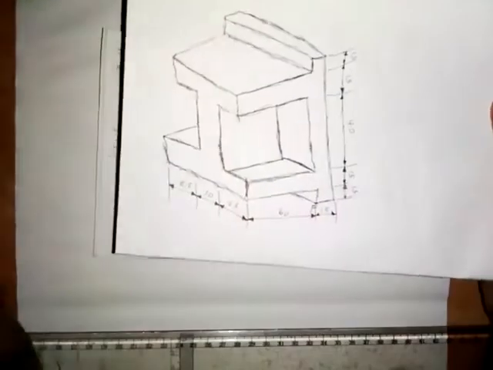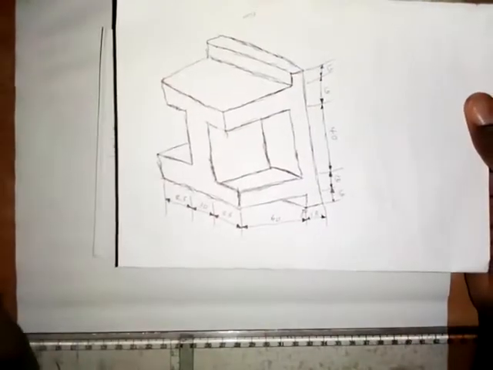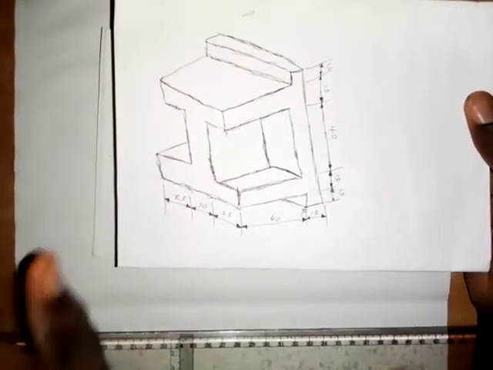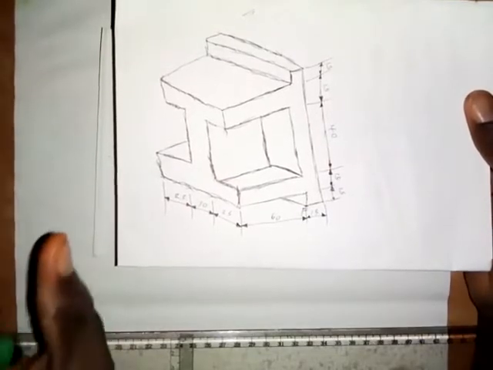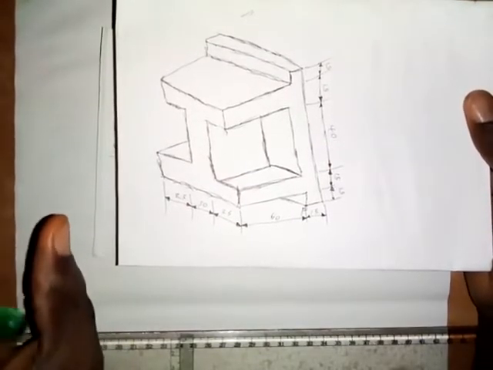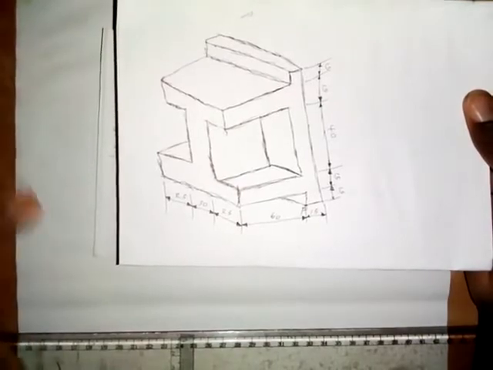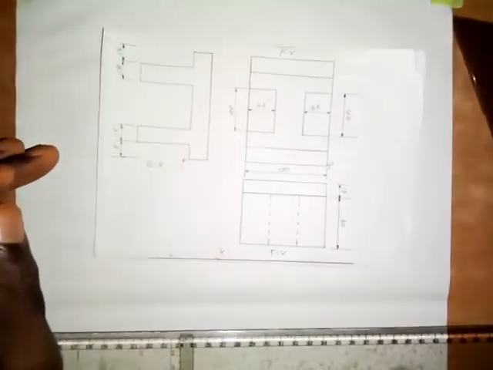And that is what I have done here. I've sketched it out. This is the isometric view of the object, and this is what we want to draw. So try to sketch the isometric view of the object, which will help you when you are working on it. And that is what I've done and I've shown you.